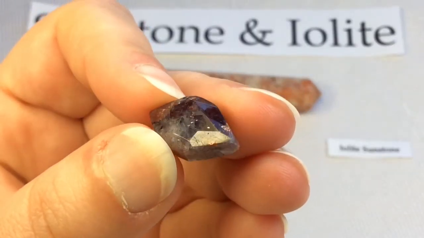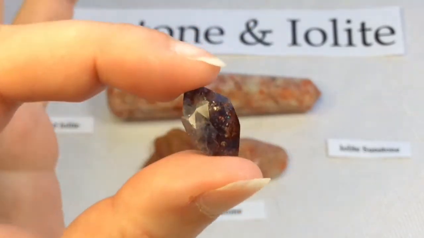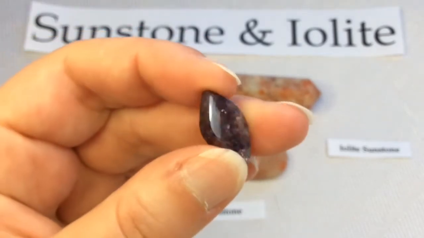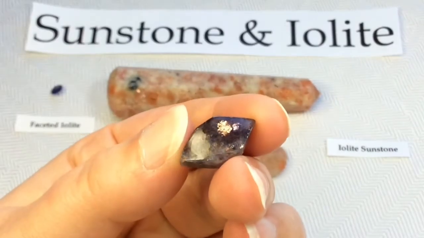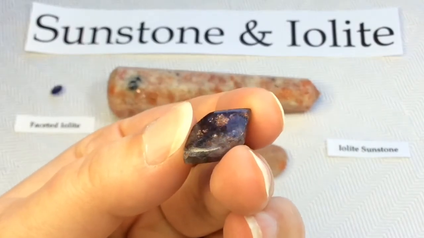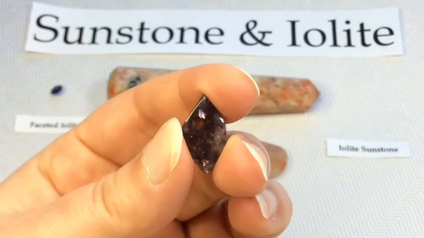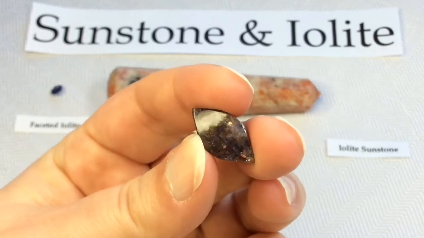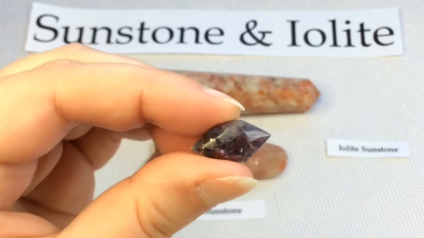There we go. And the back is actually beautiful too, even though it hasn't been faceted. Look at that. Right? Just blows my mind. Some of the tip. Oh, it's just gorgeous. It's absolutely gorgeous. I just love this piece.